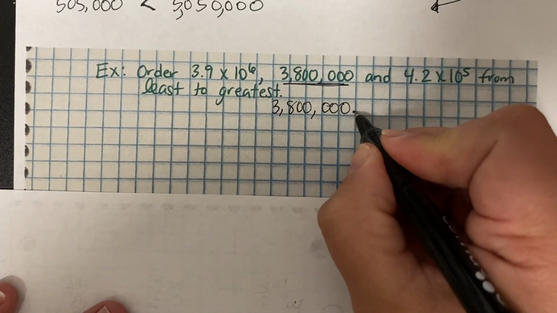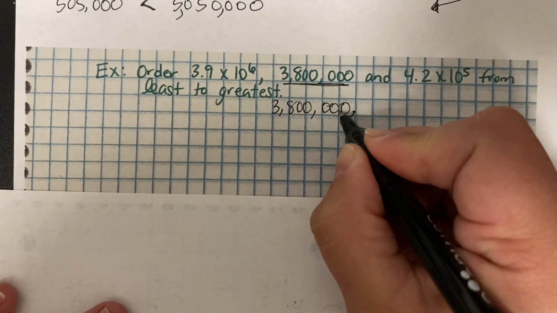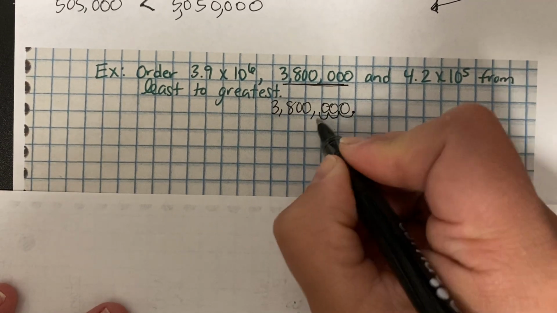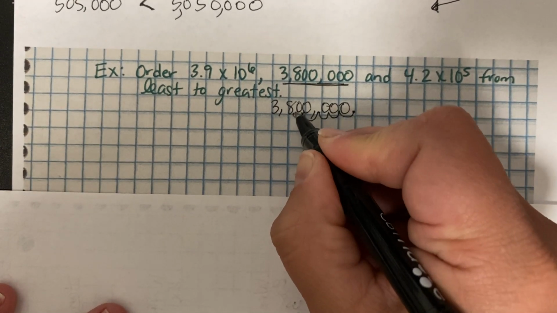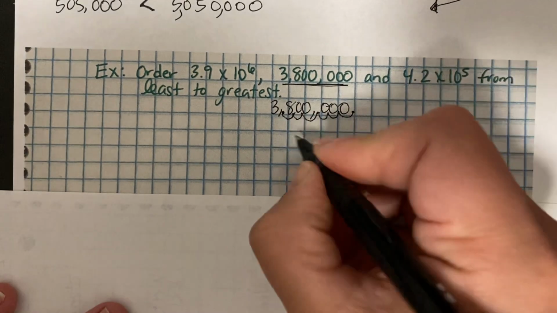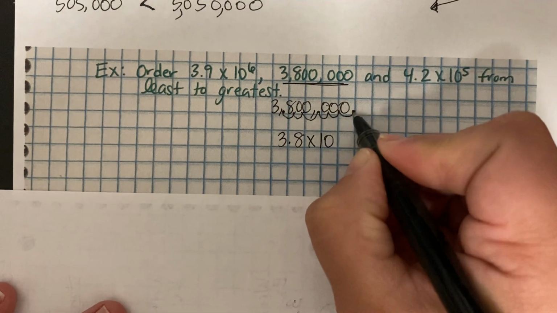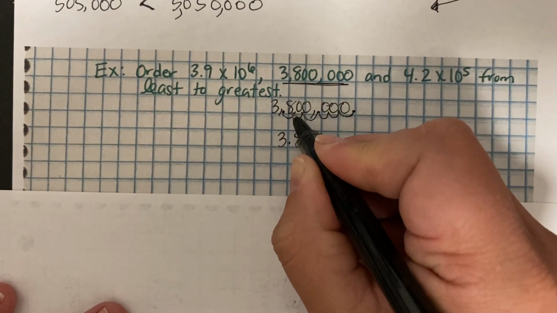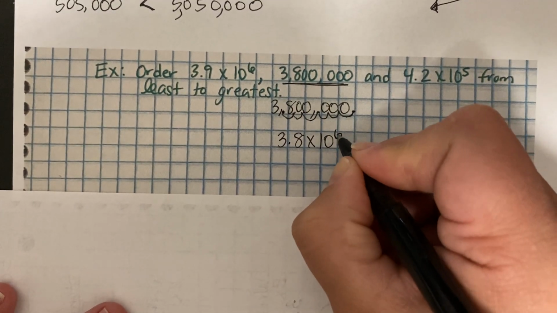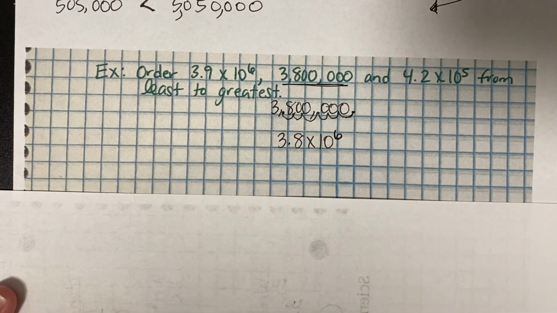So decimal at the end, and I'm going to move it over 1, 2, 3, 4, 5, 6. So that one will be 3.8 times 10, and I moved it 1, 2, 3, 4, 5, 6, 10 to the 6.